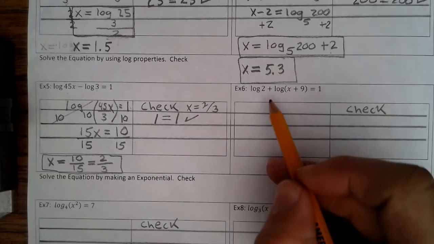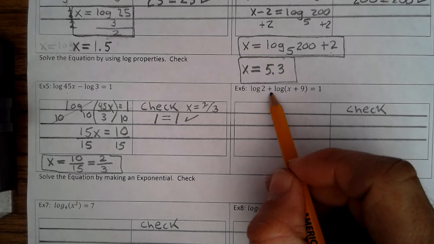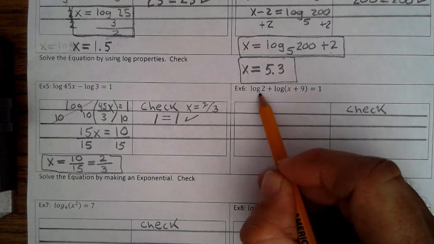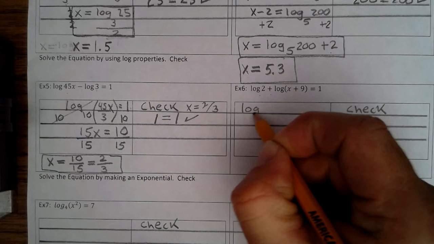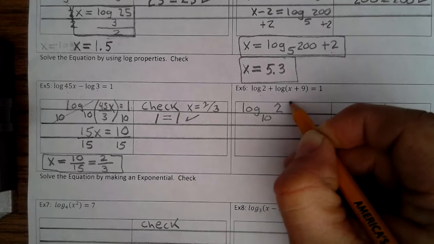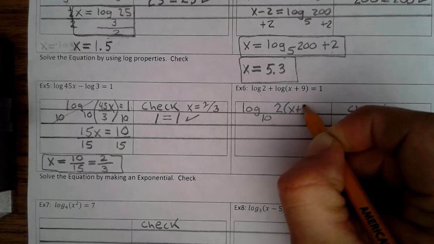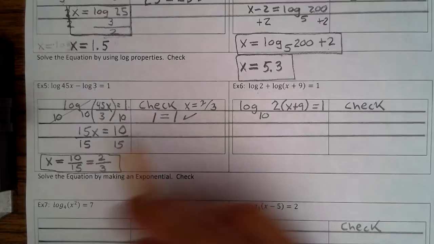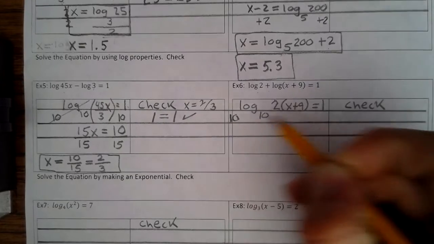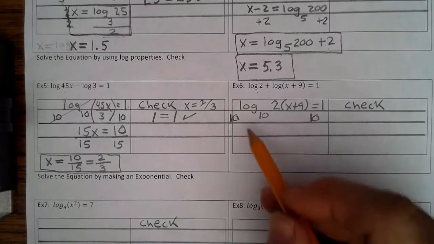So here, when you have addition with logs, you multiply. Remember, if there's no base, it's base 10. So this becomes log base 10 of 2 times x plus 9 equals 1. Same logic here. We're going to make both sides base 10. This becomes 1.